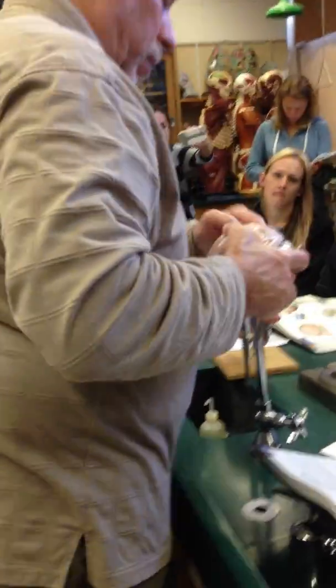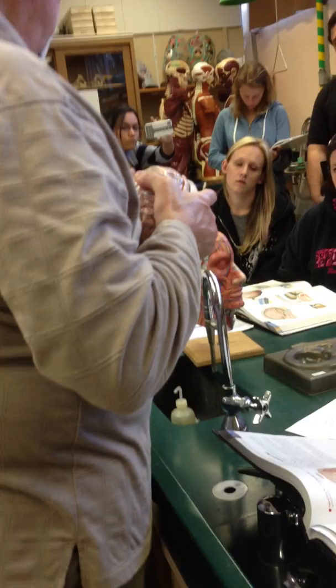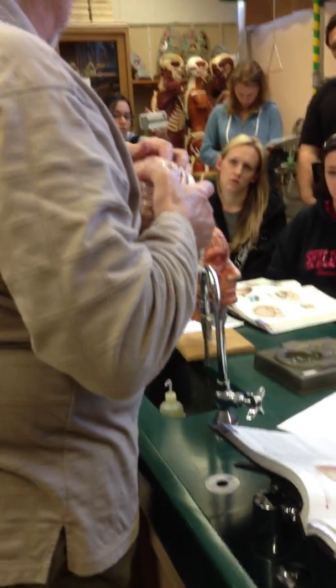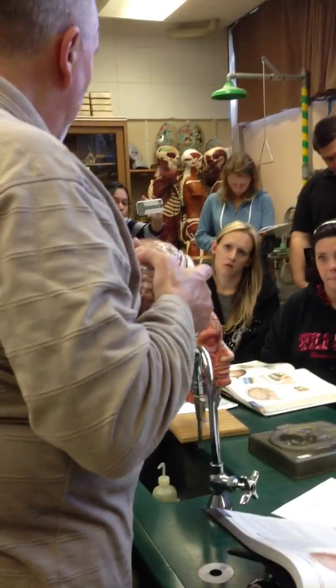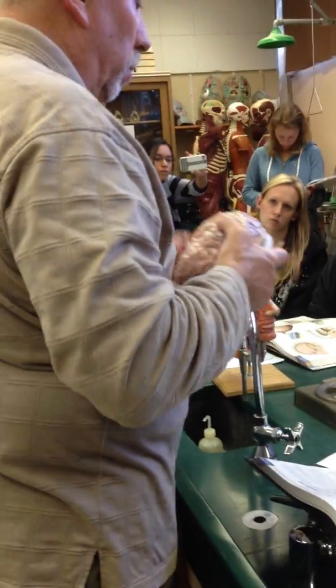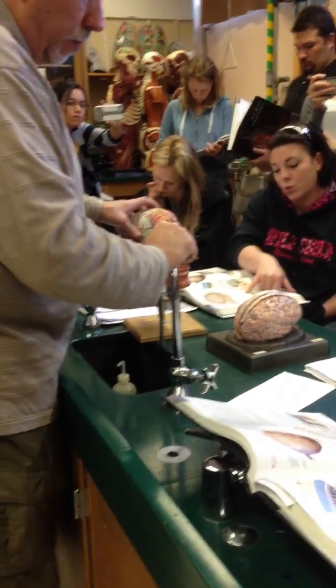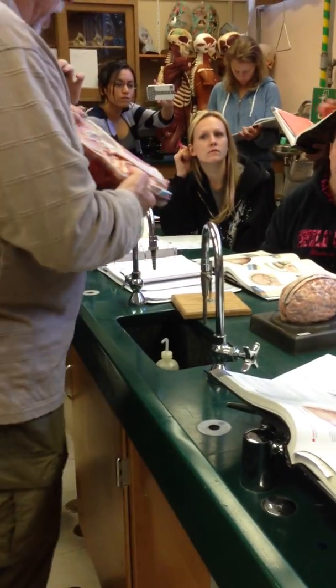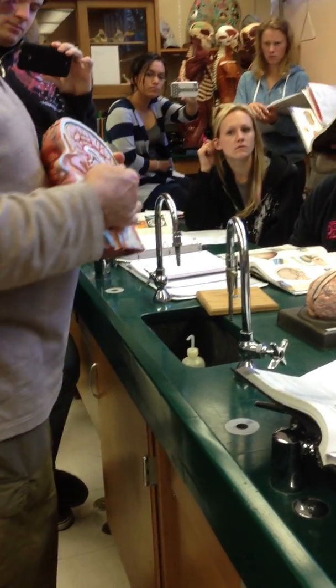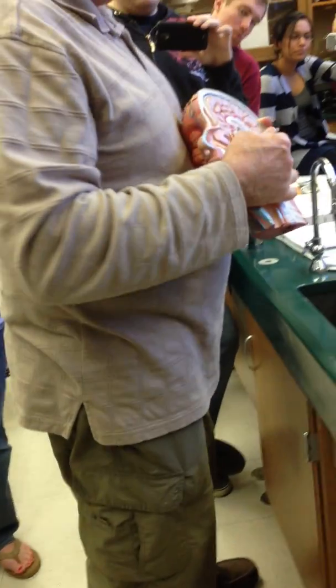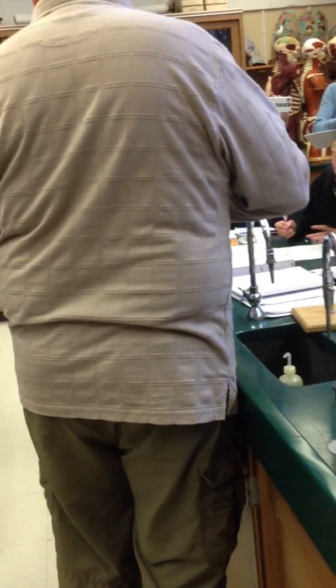Now, remember you have this transverse fissure and the cerebellum here. And so there's dura that runs between those two that separates the cerebellum from the cerebrum. And what's that called? Tentorium cerebelli. And you can see it here. It's this white stuff right here between the cerebellum and here. That white stuff right there.